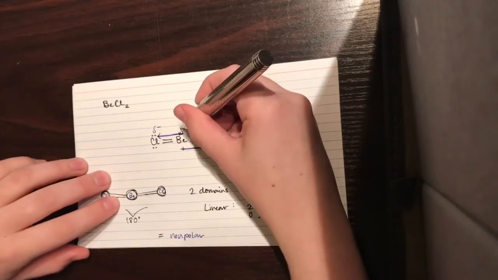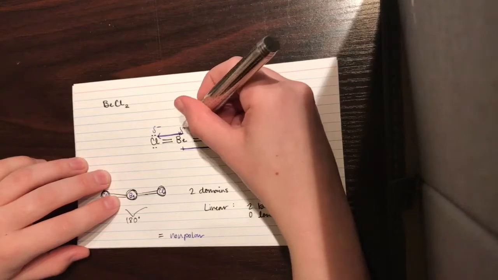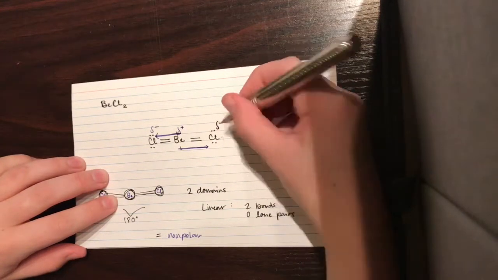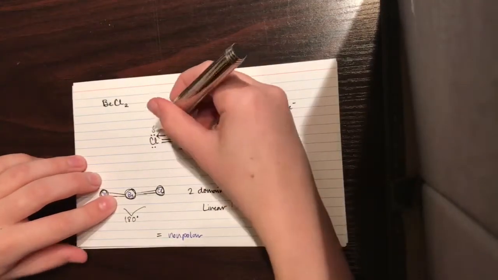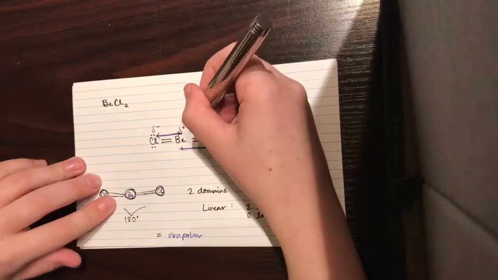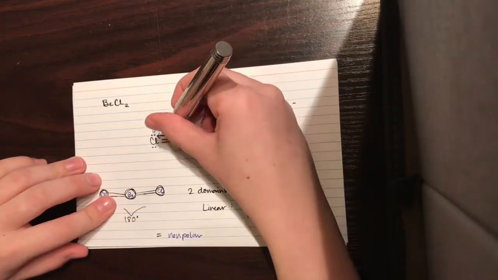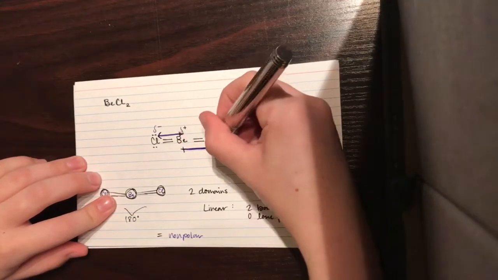Let's assign our partial charges. Be has the lowest electronegativity, so it will have the positive, and chlorine will have the negative. So, since our positive will be attracted to our negative, our lowest electronegativity will be attracted to our highest, we will draw our dipoles from Be to chlorine.